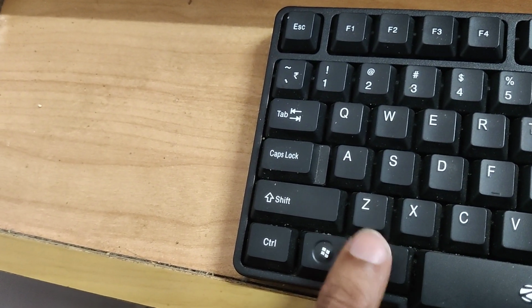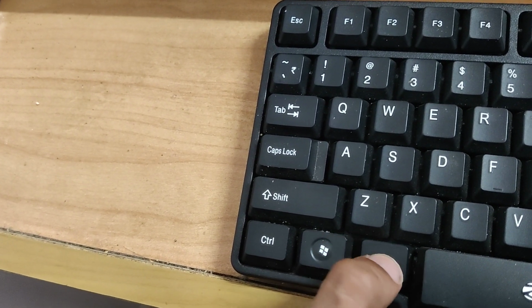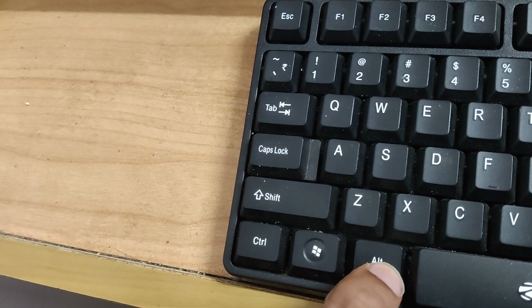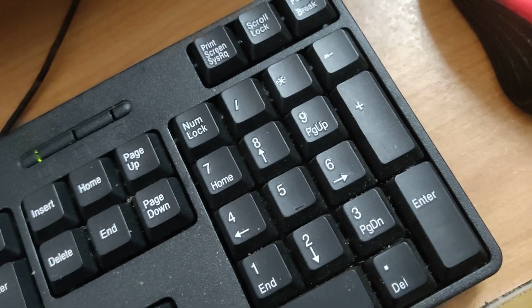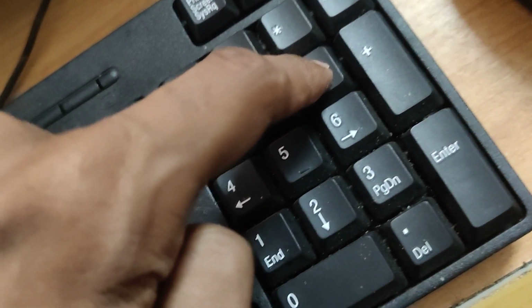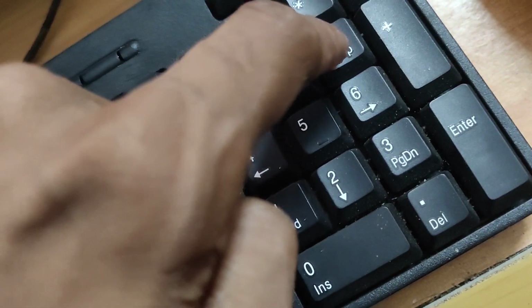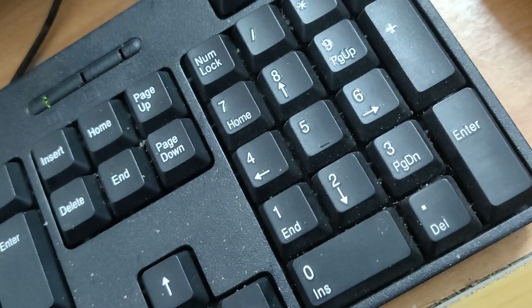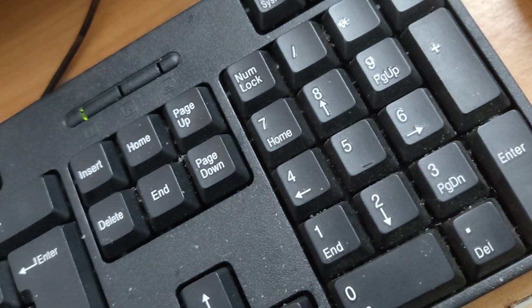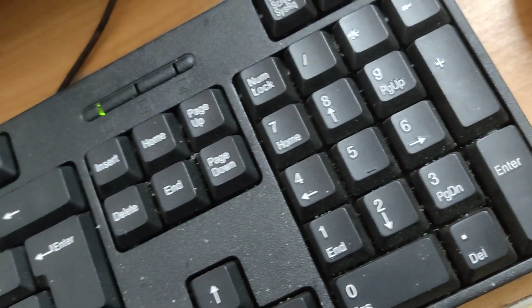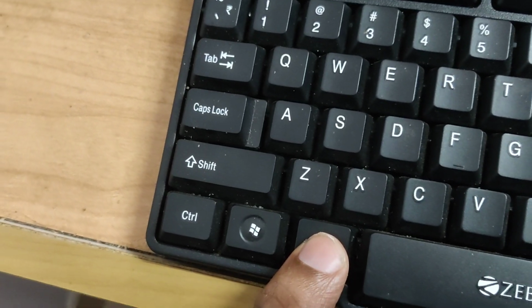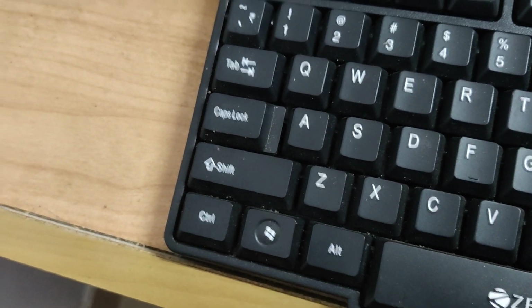You must press this alt key, which means you must not remove your finger from the alt key. At the same time you must type 9999. So you press the 9 key 4 times, and after that you can simply release your finger from the alt key.